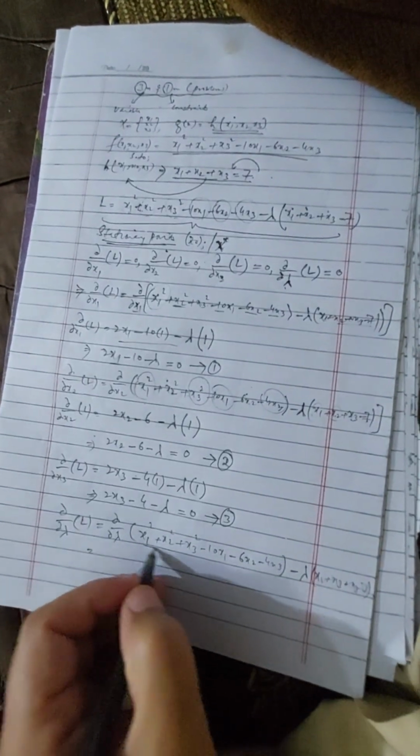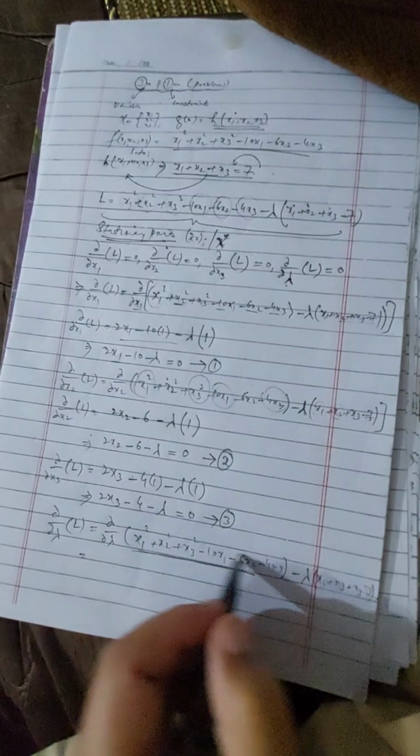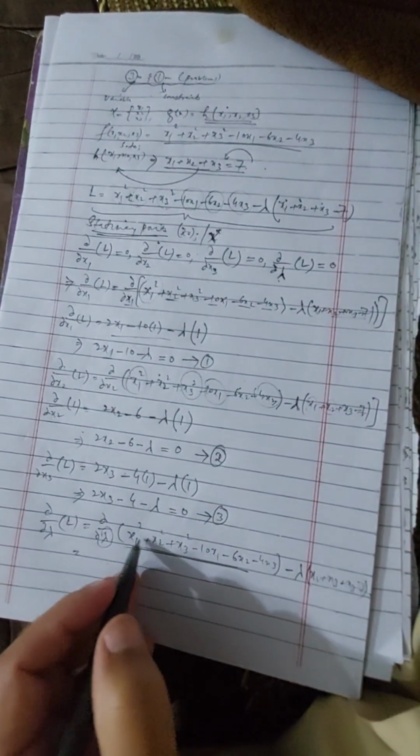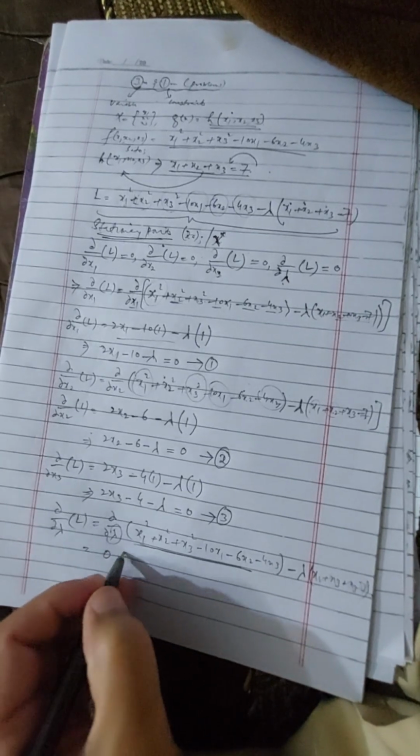All these variables are not in lambda form, we don't have any lambda over there, so it will give us a straight up 0.